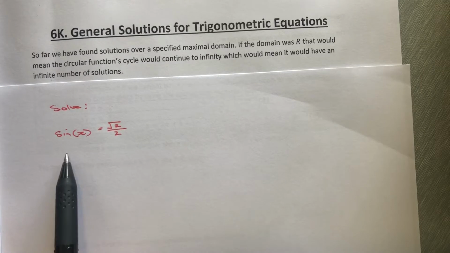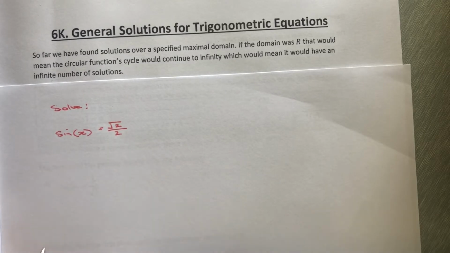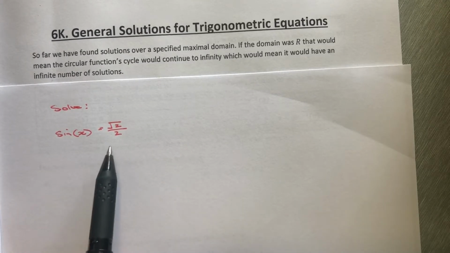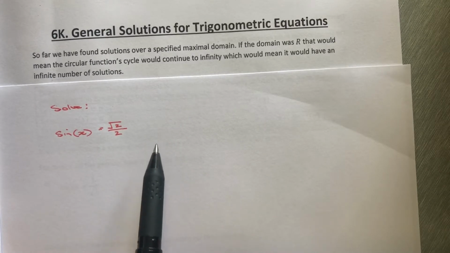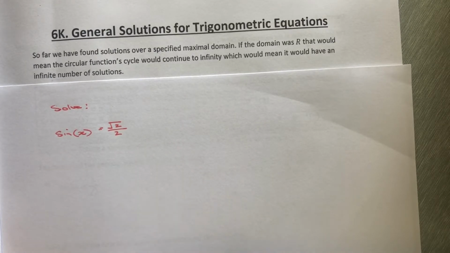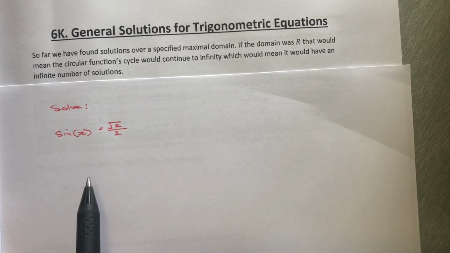So in this case here, with this sort of example, we can solve this, but it hasn't specified a domain for us. Normally it might say from negative pi to pi, or from 0 to 2 pi, or something like that, but we haven't been told that.